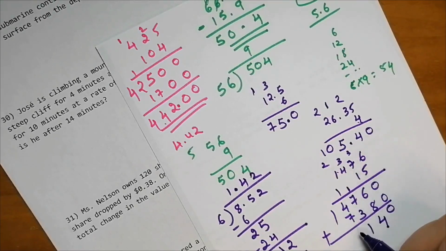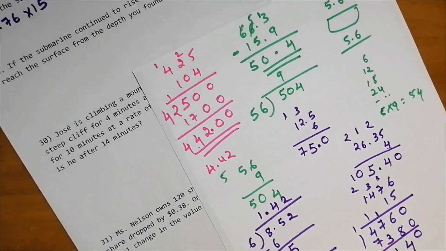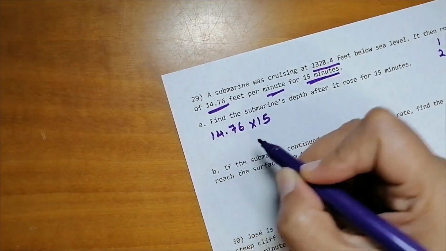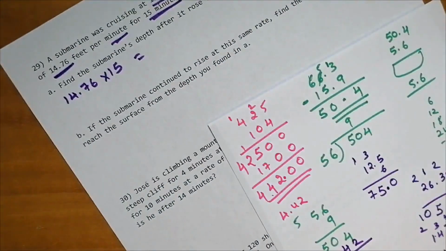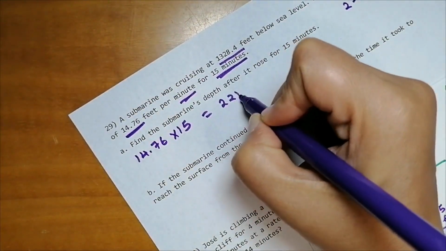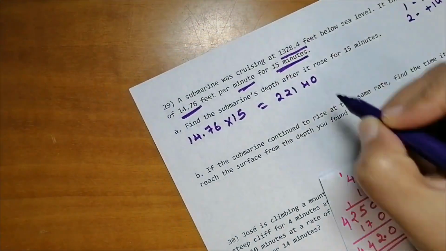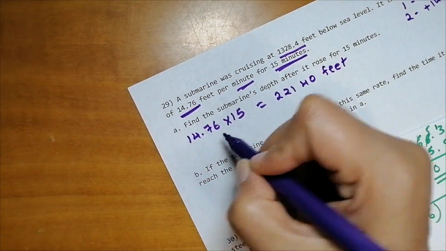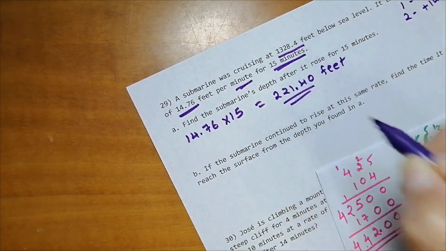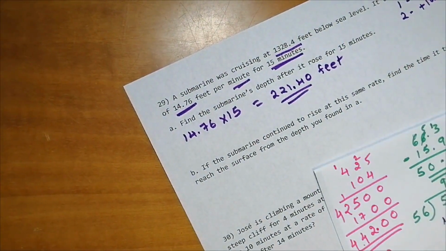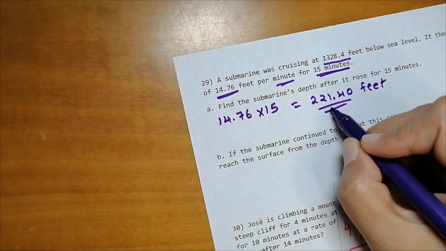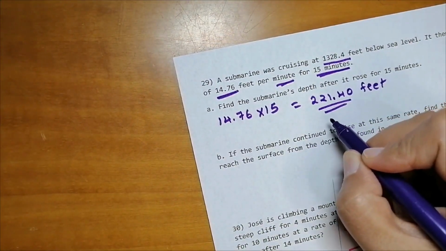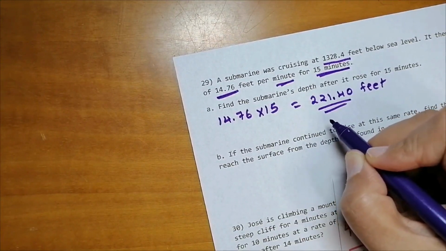This is now 5 and 7, so it's 12, 1 here, 2, right? So where will be our decimal point? We have 2 digits here, right? So this is equal to, let's take the answer from here, which is 22140. And the decimal will be 2 digits here, right? So we put the decimal here. Simple. Okay, so after 15 minutes, this much height it has come, okay?